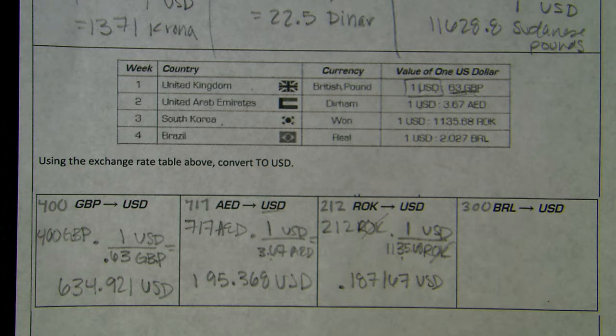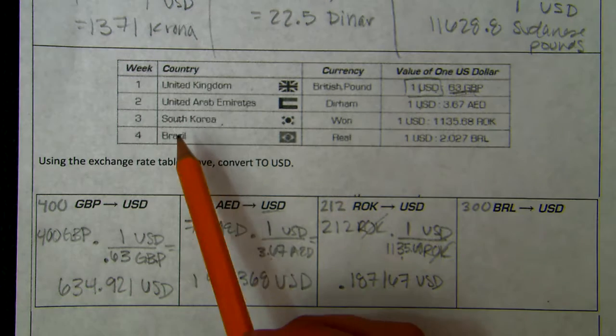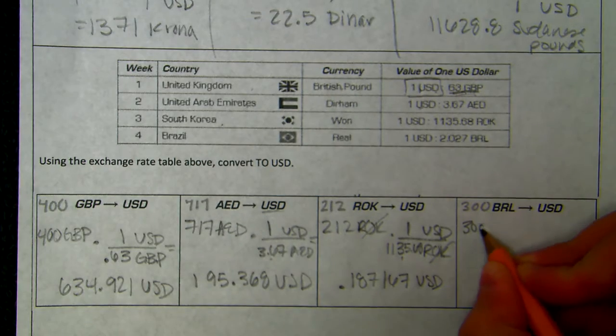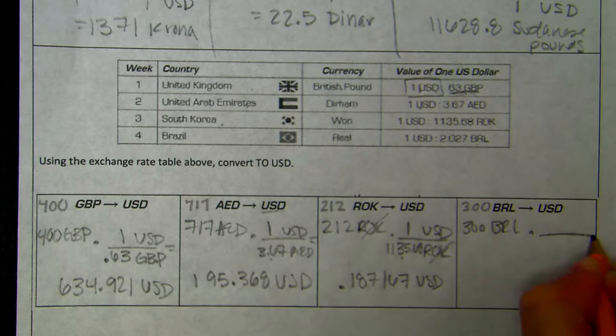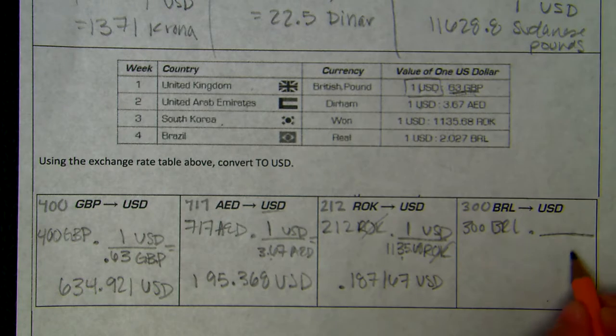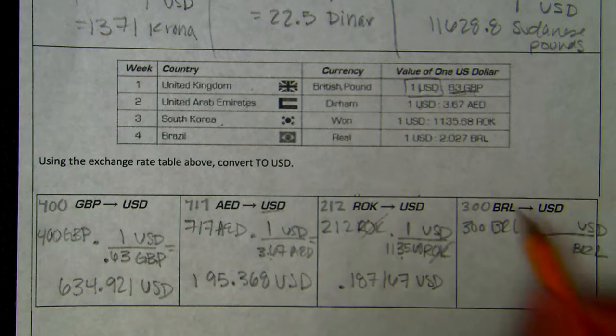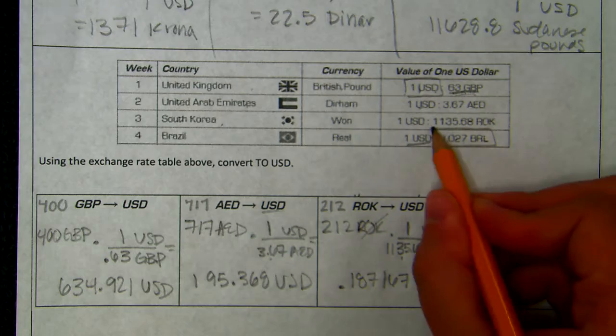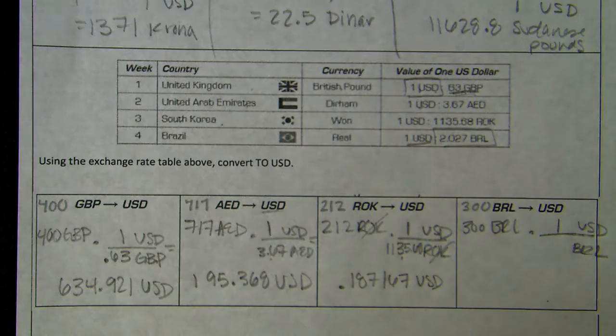Last one on this side. So we have 300 of the Brazilian currency, the Brazilian real. So we have 300 BRL. If I'm putting BRL on the numerator over here, I should put BRL on the denominator over here and US dollars on top. Let's look at this. It says $1 US is equal to 2.027 BRL.